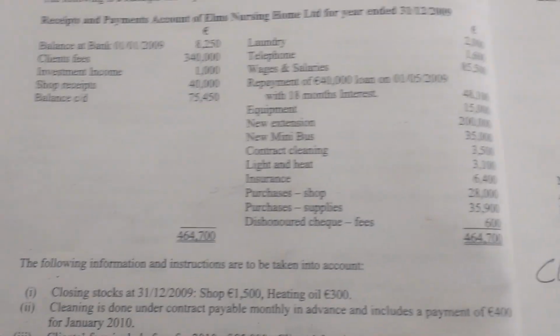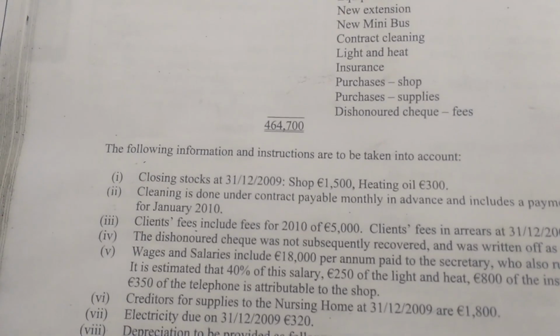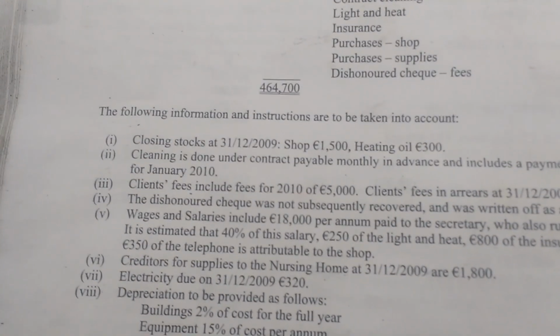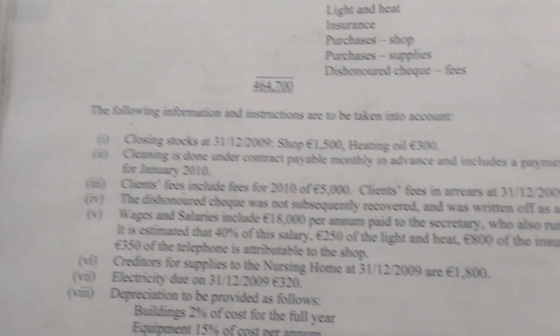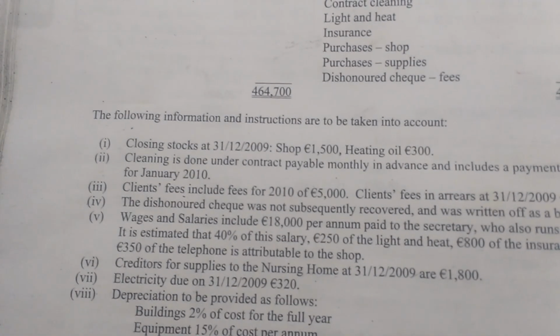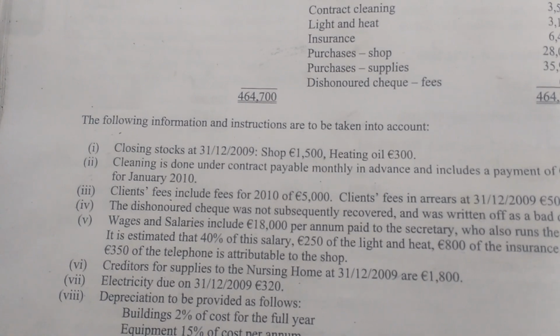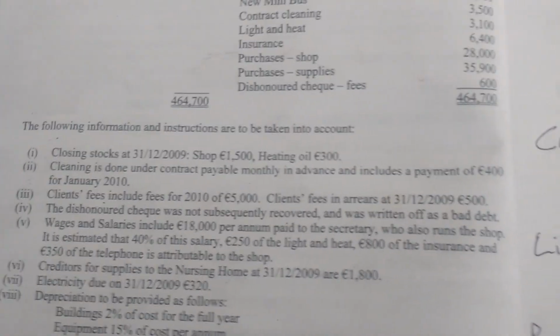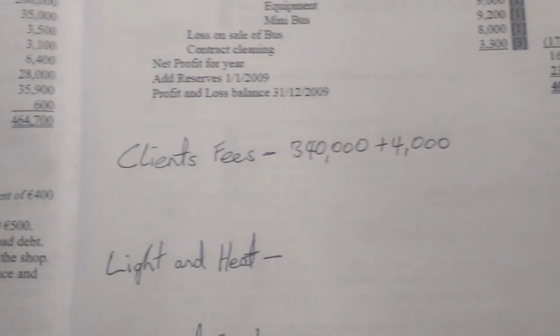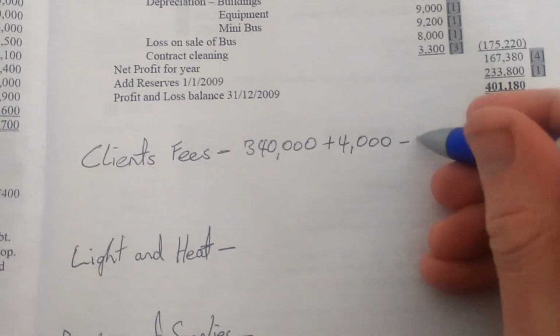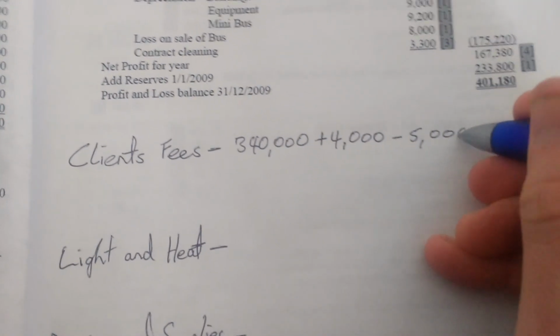Next, we're going to have a look down at the bottom to see if it says anything about clients' fees. Part 3 of the additional information, clients' fees include fees for 2010 of 5,000. So next year is 2010, so that's client fees prepaid for next year. So we don't want that in this year's figure, so minus 5,000.